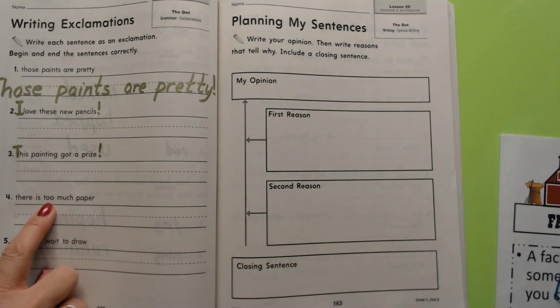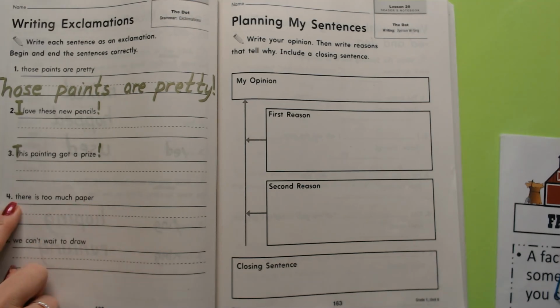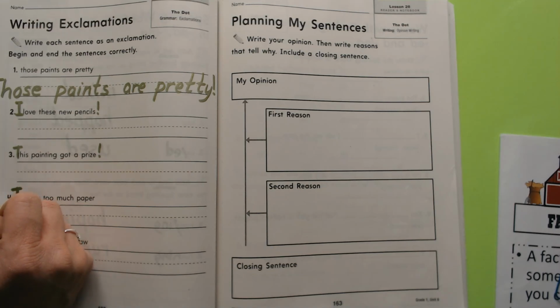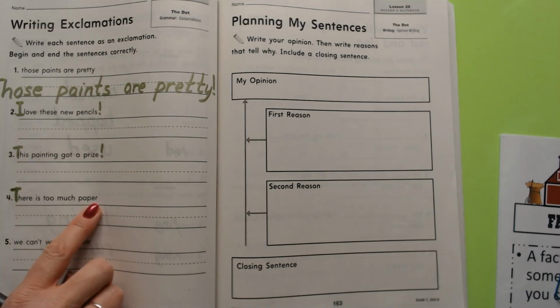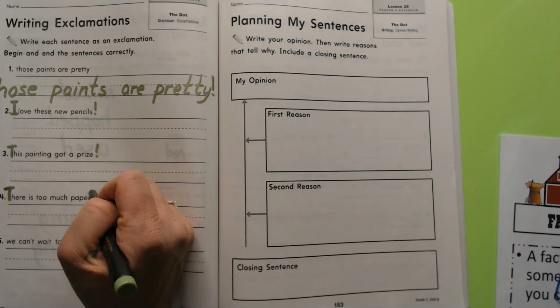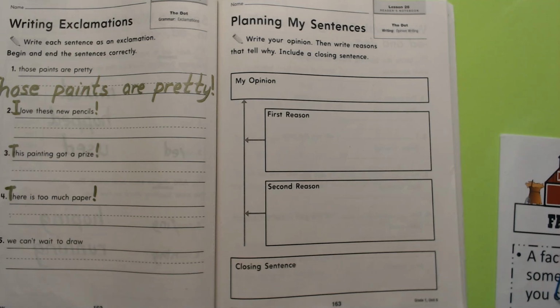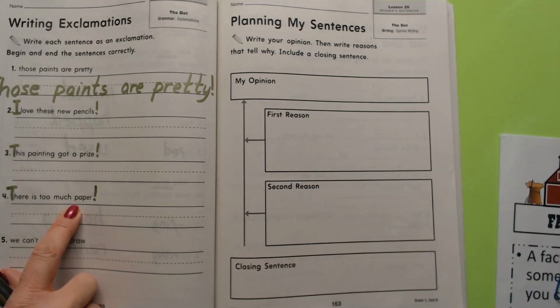There is too much paper. What's wrong with this sentence? They didn't begin with a capital T. They were beginning with a lowercase t. What else is wrong? It's supposed to be an exclamation, but it doesn't have an exclamation mark. So let's add it. Now let's read it again. There is too much paper!